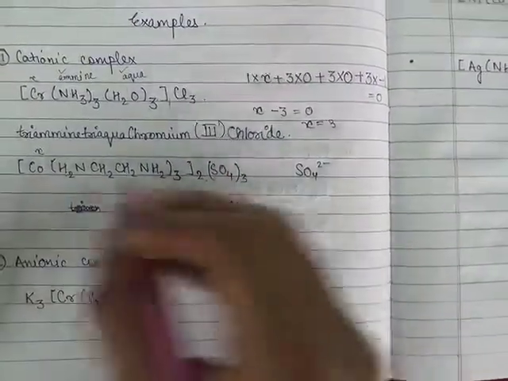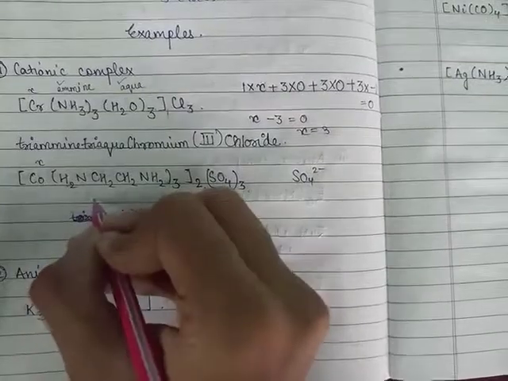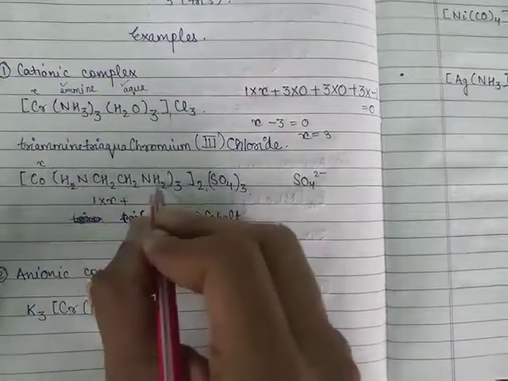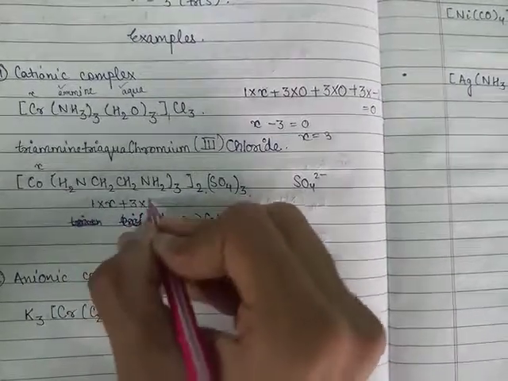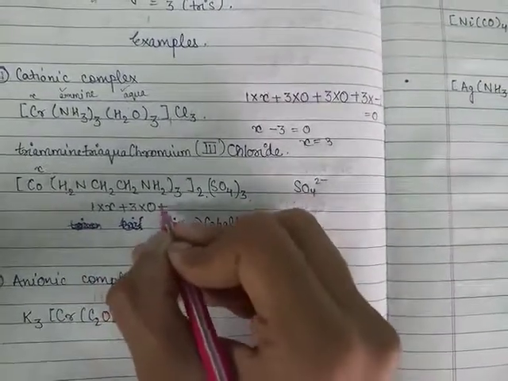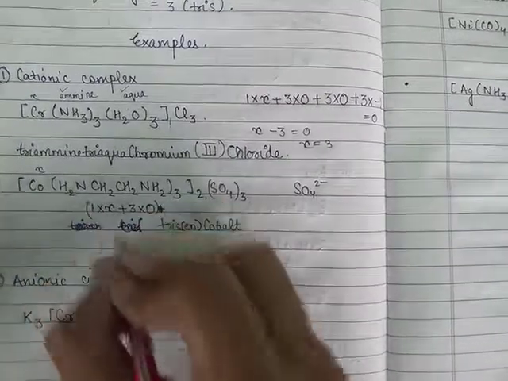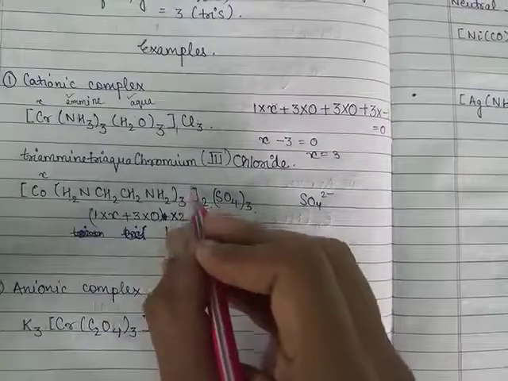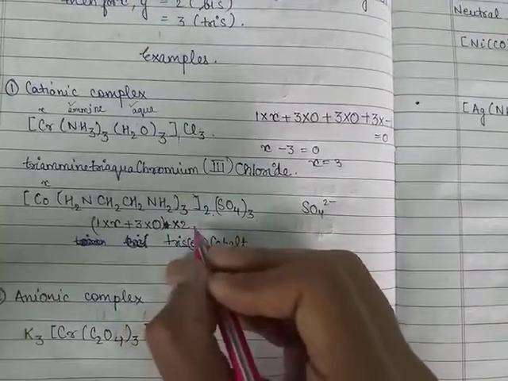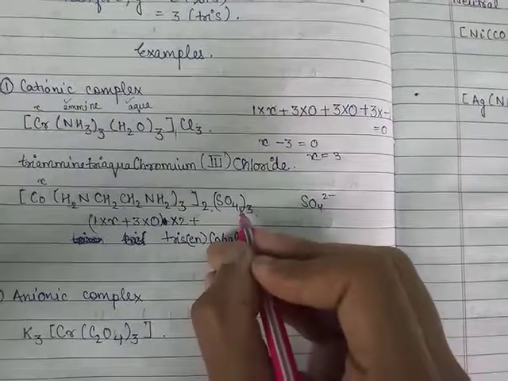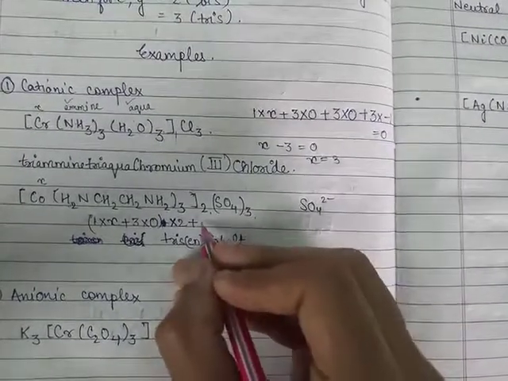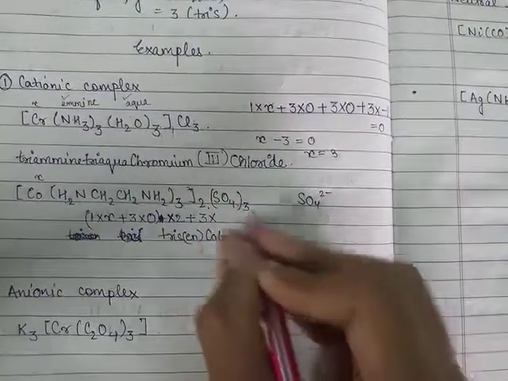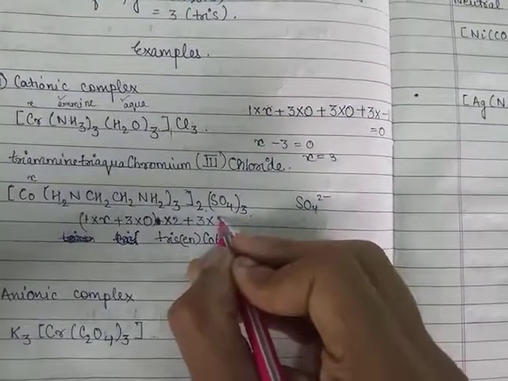So number of cobalt atoms 1, oxidation number assumed x, number of this molecule 3, charge on it 0, then this whole thing into 2, right? Over here into 2 has to be done, because this whole thing is coming twice. This whole thing into 2, then plus SO4. There are 3 molecules of SO4, so 3 into the charge on SO4, 2-.